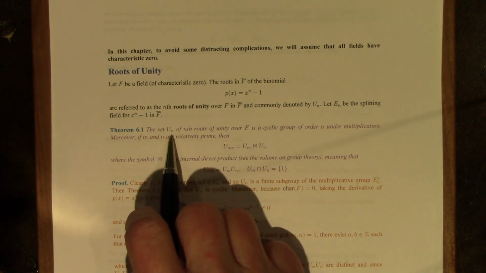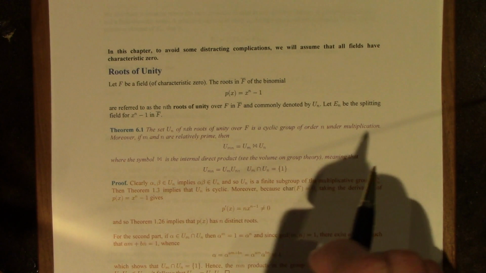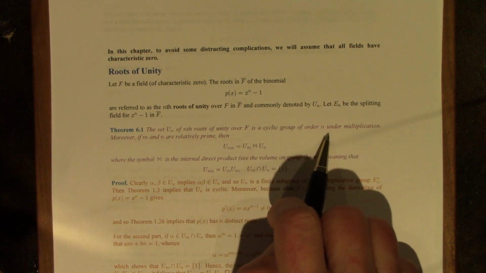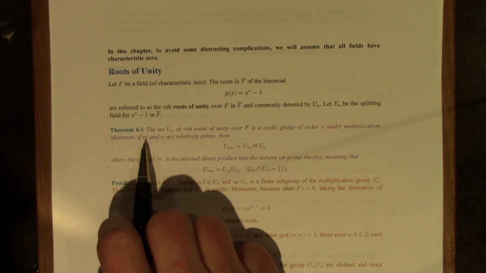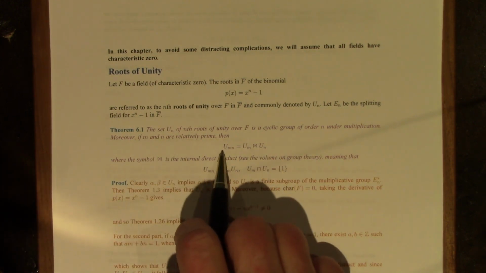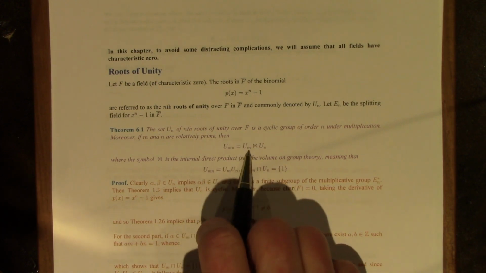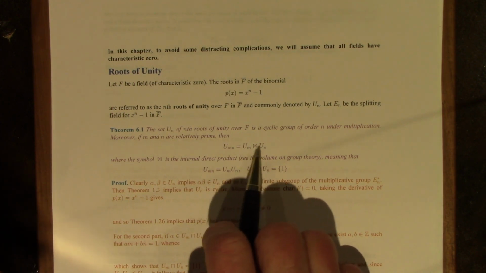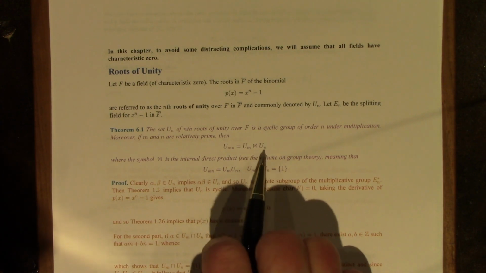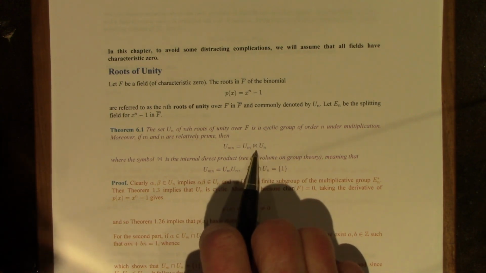The set U_n of nth roots of unity over F is a cyclic group of order n under multiplication. Moreover, if m and n are relatively prime, then U_mn is equal to U_m ⊗ U_n. This is the symbol for the internal direct product of U_m and U_n. It's the symbol I used in the group theory course. It's my own symbol. I've used it in the past, but you probably won't see it anywhere else.